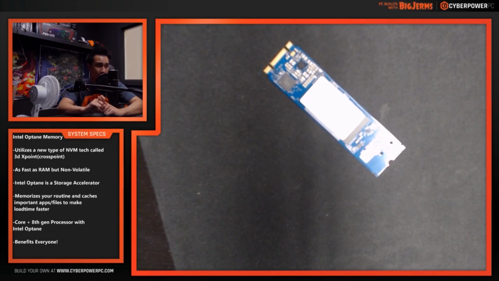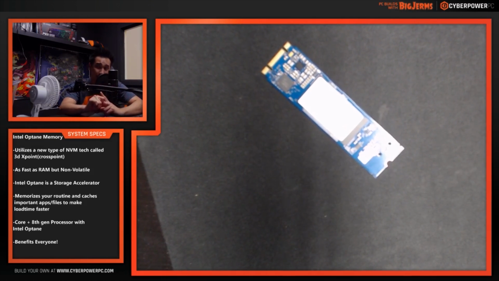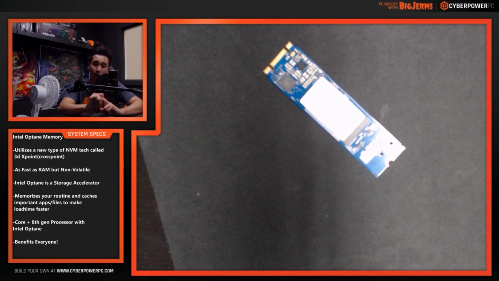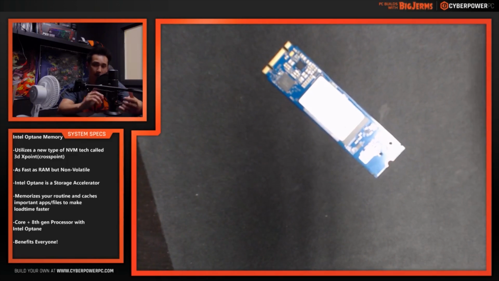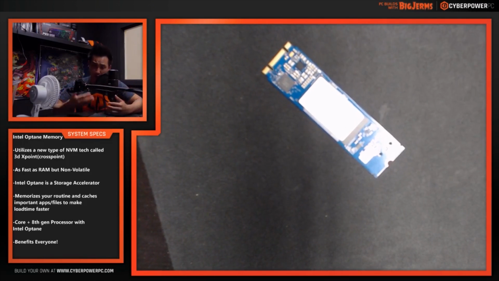Intel Optane is a storage accelerator. It helps decrease boot time, so it allows you to get into your system faster. It'll decrease load time, so you'll be able to load into games way faster. It helps you load giant media files. Say you work in Photoshop or After Effects, it's going to help you load that video footage faster into a program. If you're running your RAM preview, it's going to cache that kind of memory and help load it quicker for you.